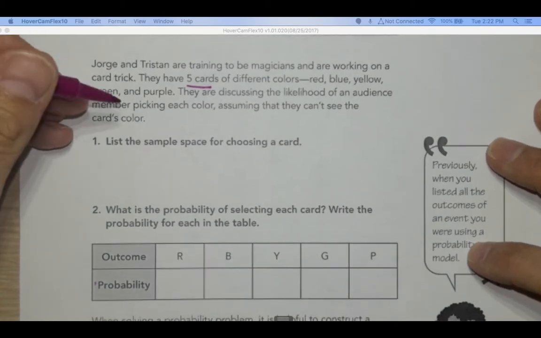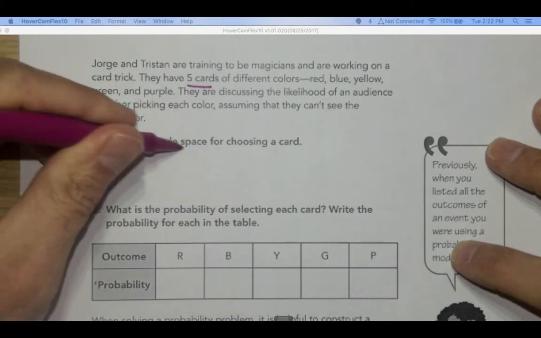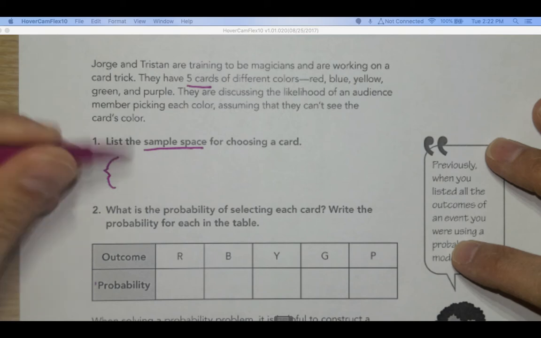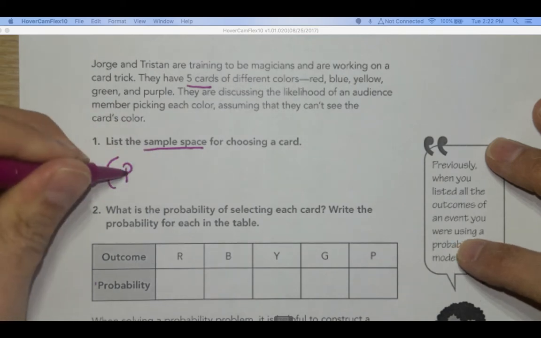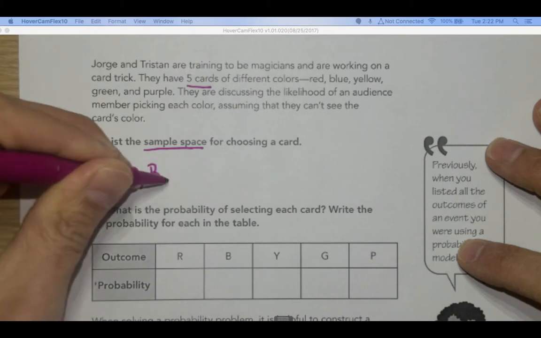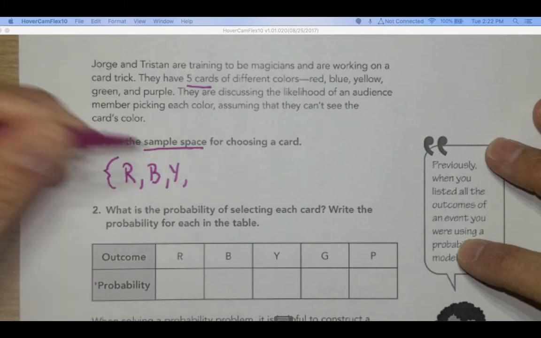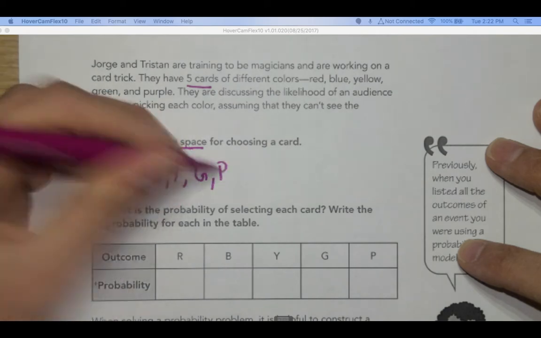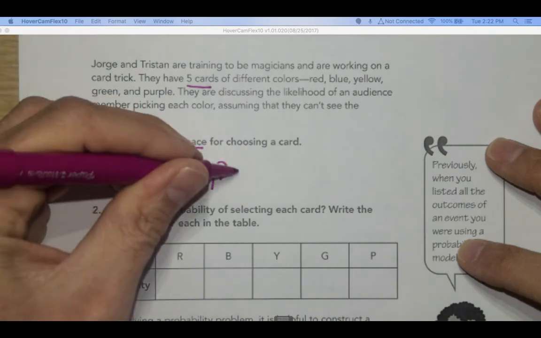List the sample space for choosing a card. Again, the sample space is putting all your options in brackets. So red, R for red, B for blue, Y for yellow, as I said, G for green, and P for purple.